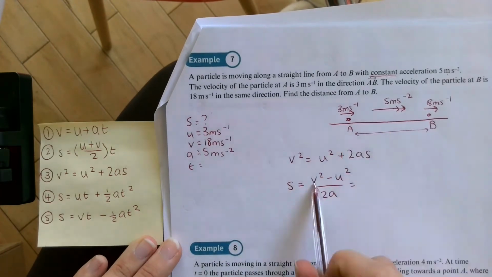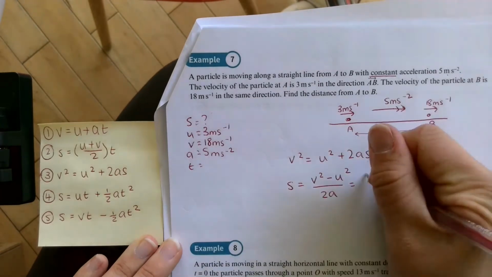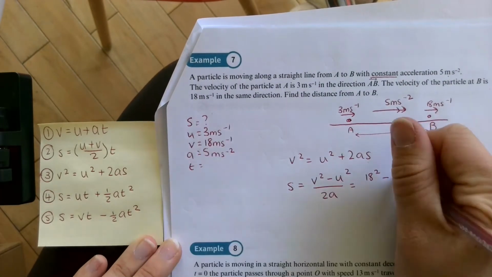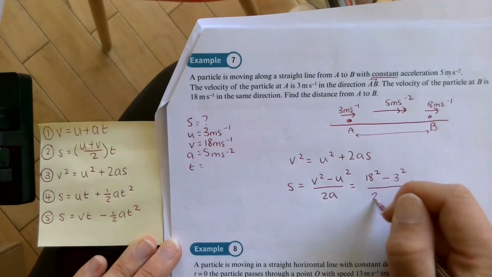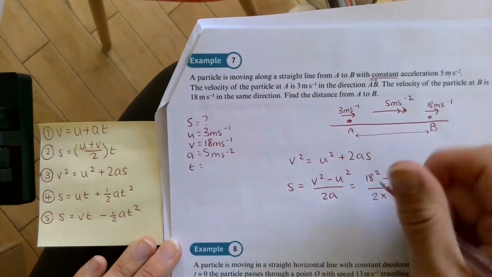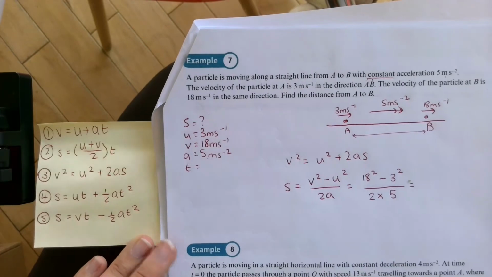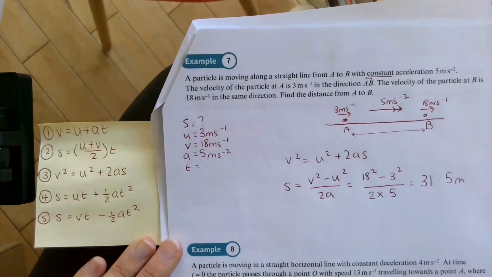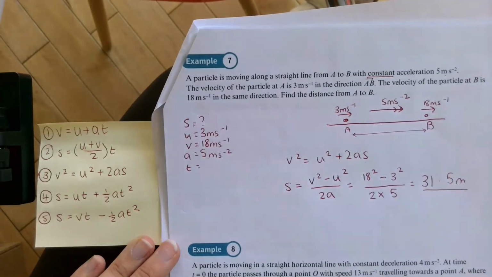And if I sub in then the numbers I've got, so I know that v is 18, so I've got 18 squared minus u, which is 3 squared, all over 2 times 5, as 5 is the acceleration. Type that into your calculator and you should get an answer of 31.5 meters. So that's my answer there. The distance from A to B is 31.5.